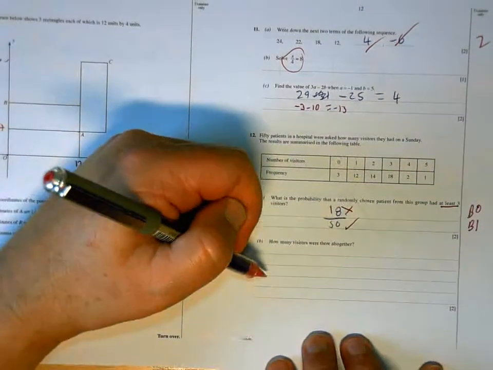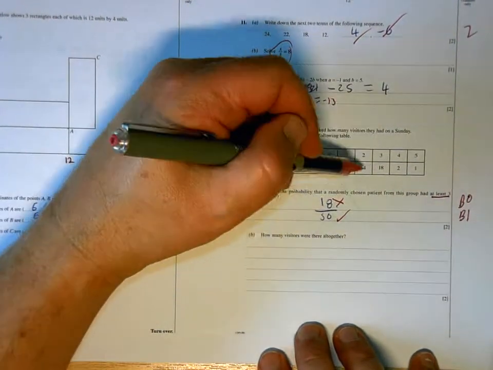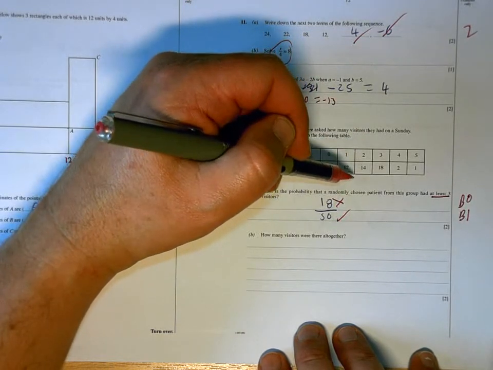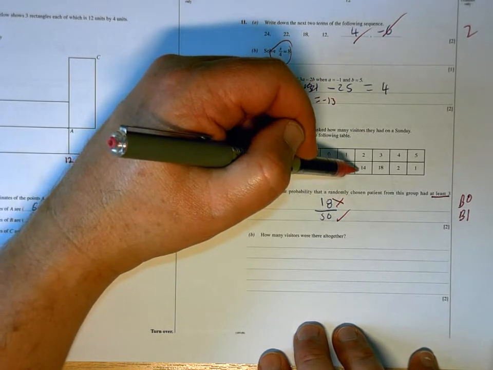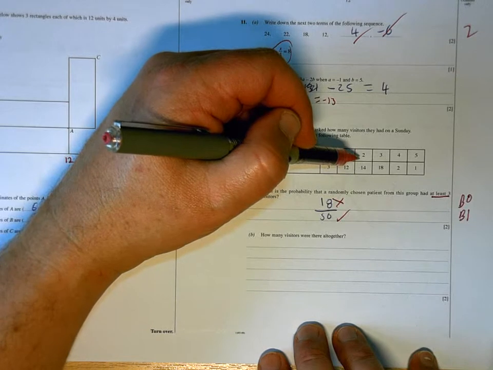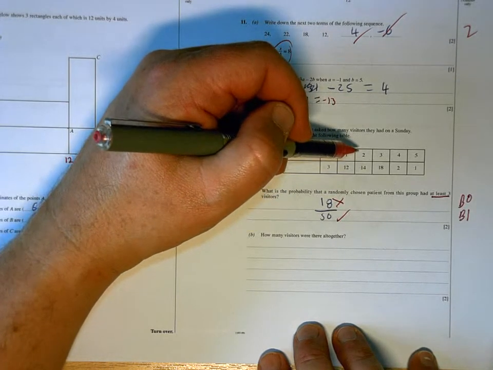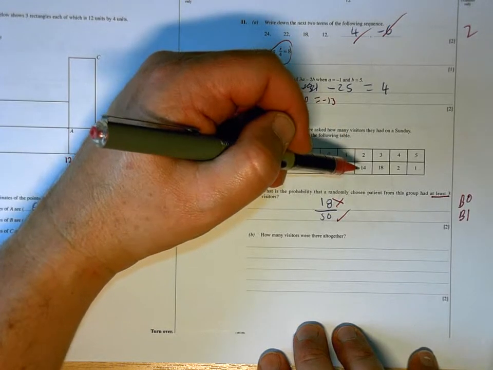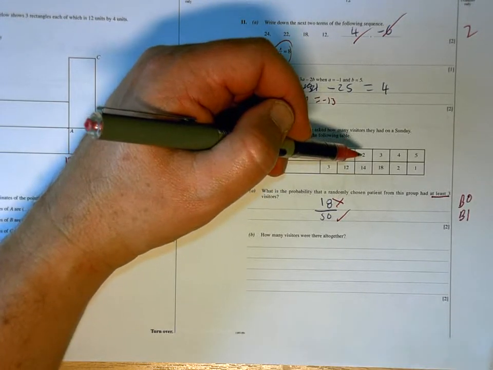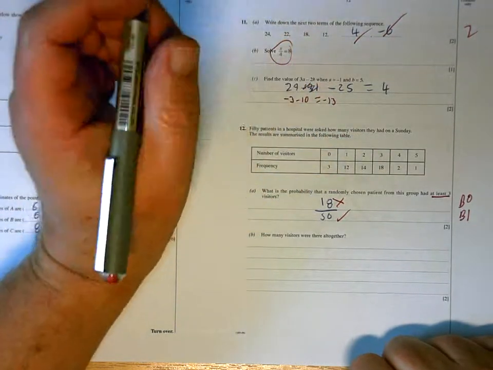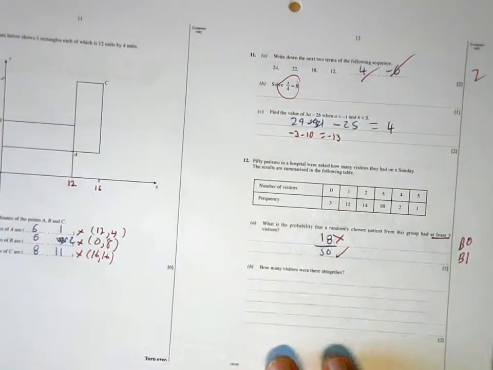And then to answer the second part of the question, if you just look at one column and work out what it's telling you, that's telling you that 14 patients each had 2 visitors. So in that column there are actually 28 visitors, 2 lots of 14 or 14 lots of 2. So you have to do the same for the other columns and then add them up. Total for the page 3.